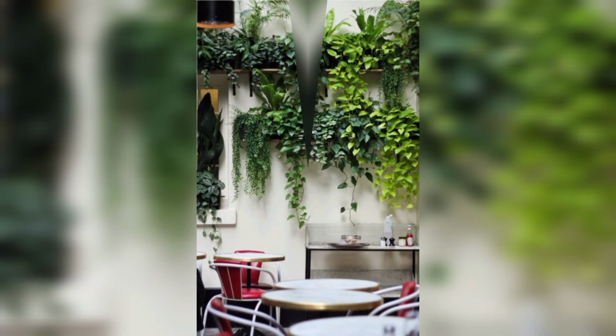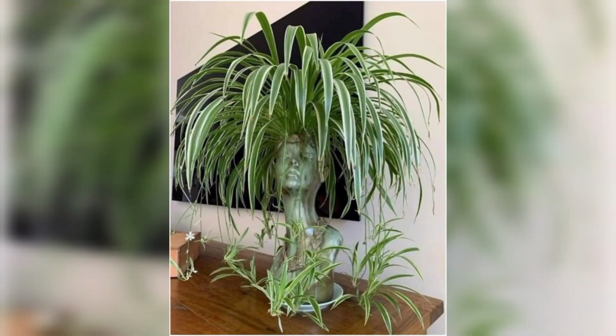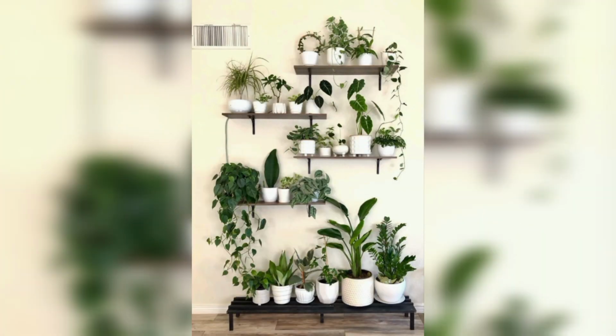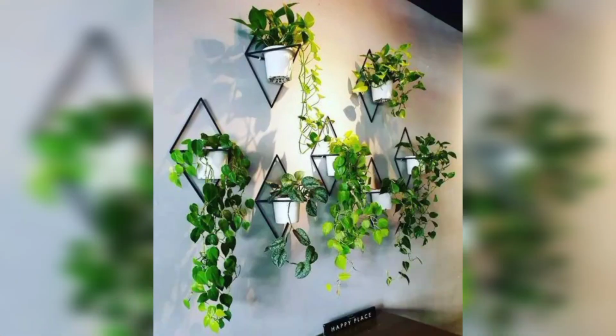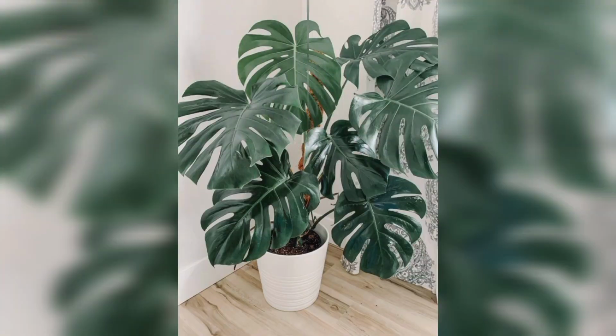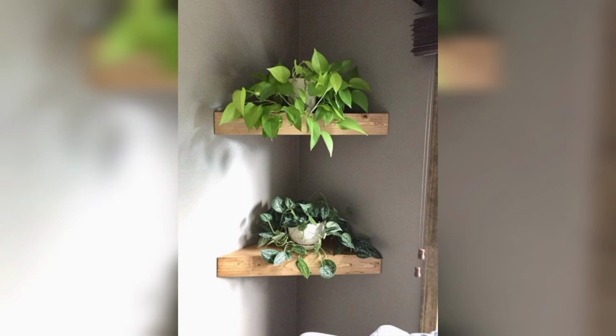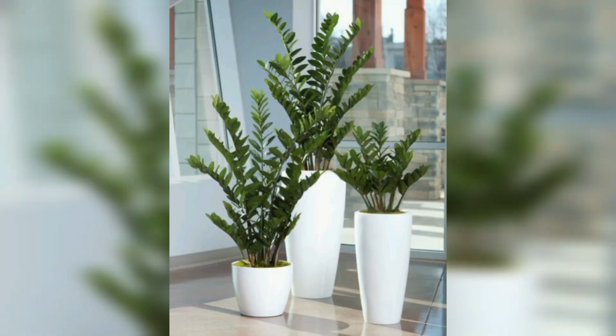There are also many claimed psychological and physiological benefits to having houseplants. A critical review of the experimental literature suggests that indoor plants can provide psychological benefits such as stress reduction and increased pain tolerance.